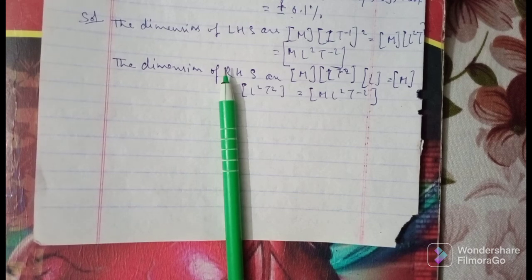Coming towards your physics part, we have done unit 1, your physical world, where we covered what is physics, scope and excitement of physics, physics, technology and society, fundamental forces in nature, and nature of physical laws.